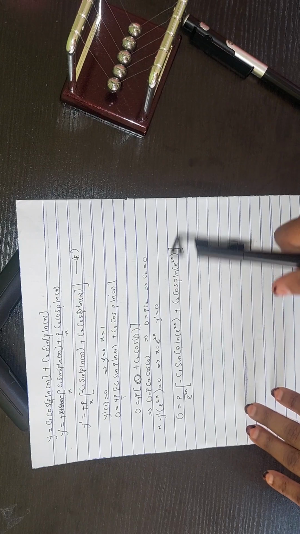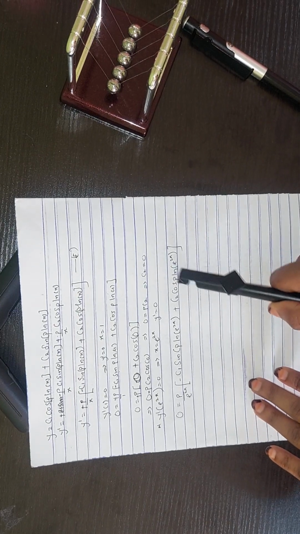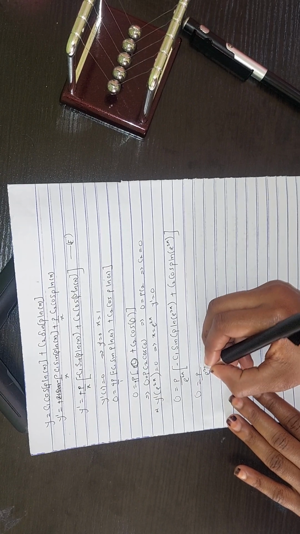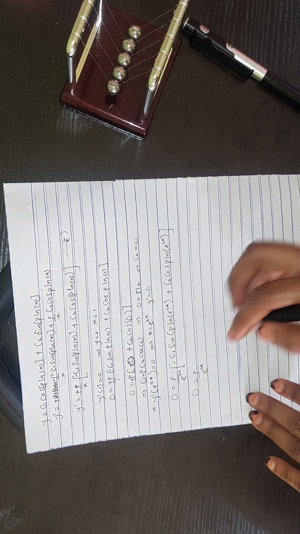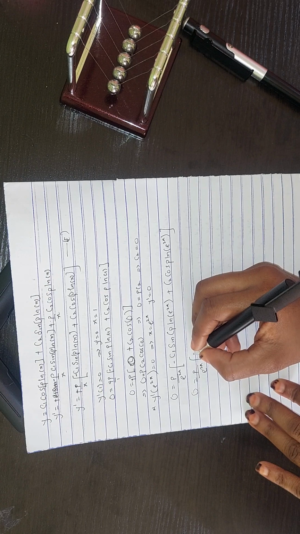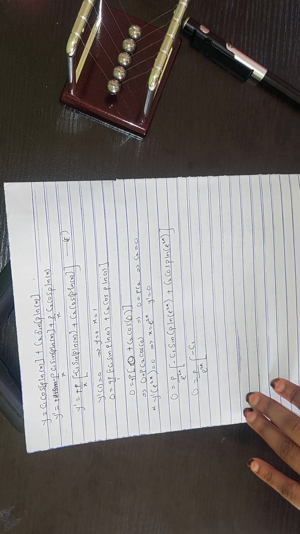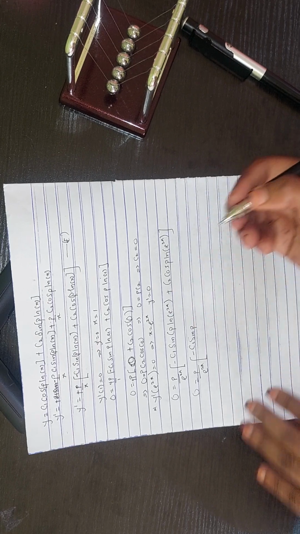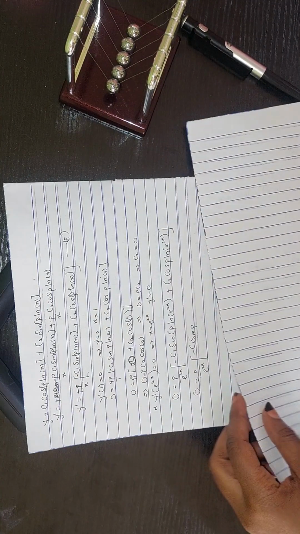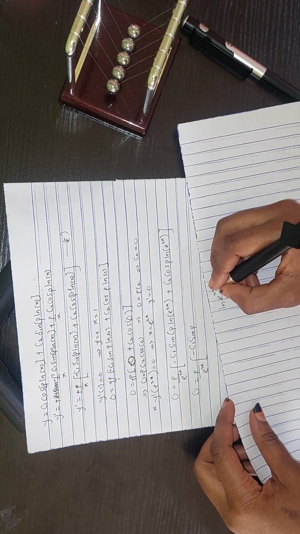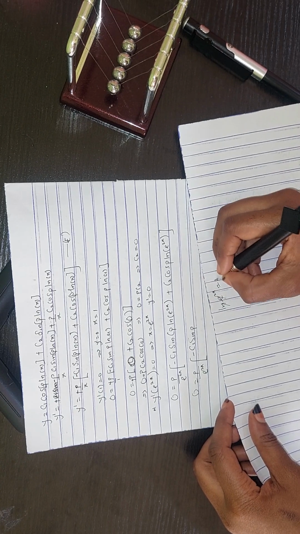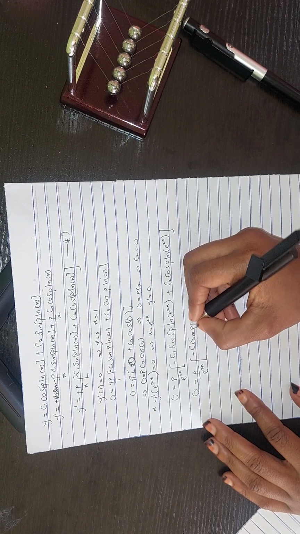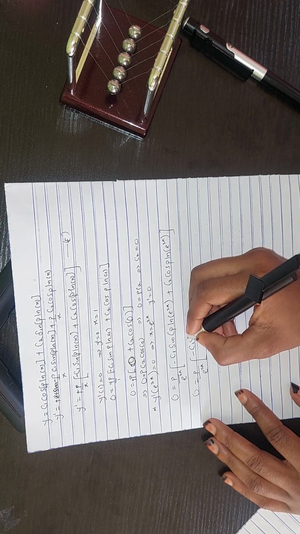So here c2 equals 0, so I won't have c2 anymore. ln e raised to power 2 pi will be equal to 2 pi. So here I'll have sine(2 pi p).